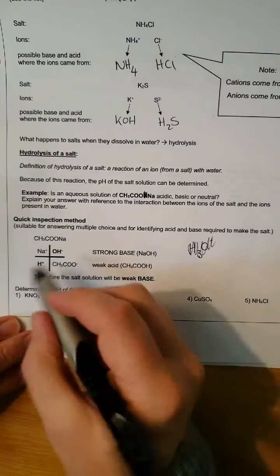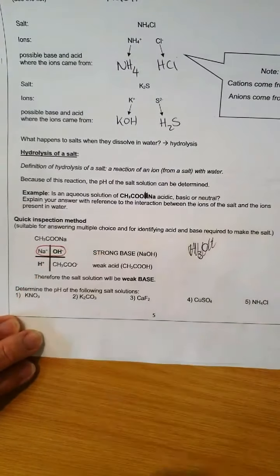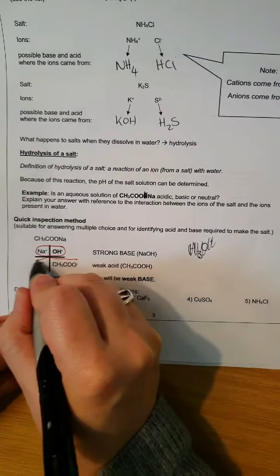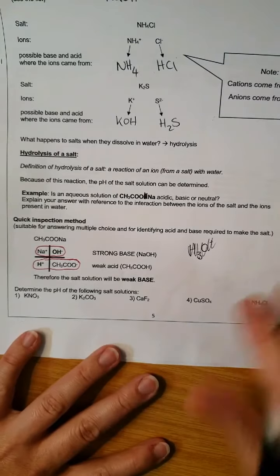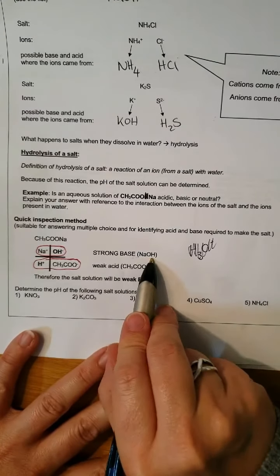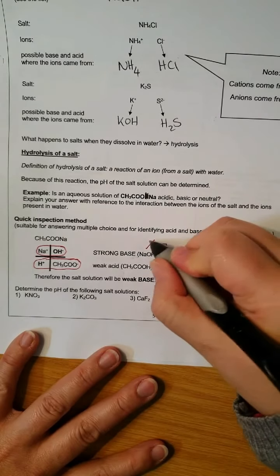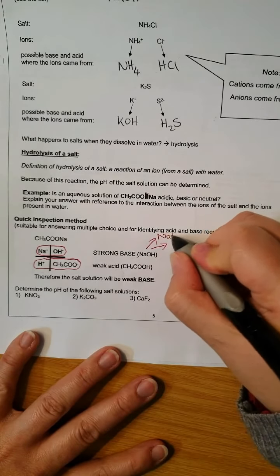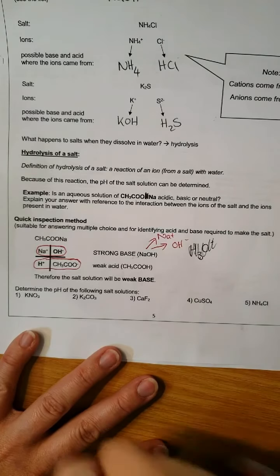And now if you look here, we have NaOH, and here we have ethanoic acid. So we can see this makes a strong base. What do we know about a strong base? It nearly all completely dissociates. So they nearly all just stay as NaOH.